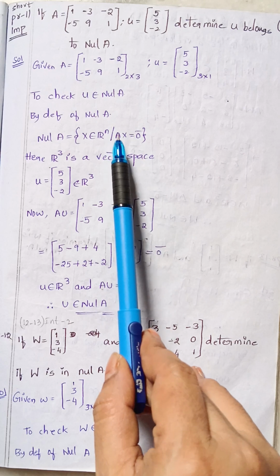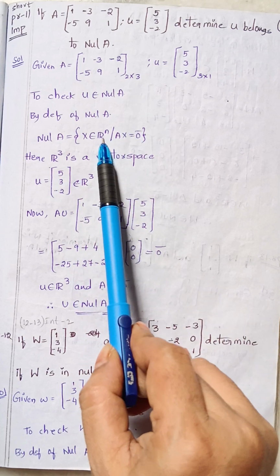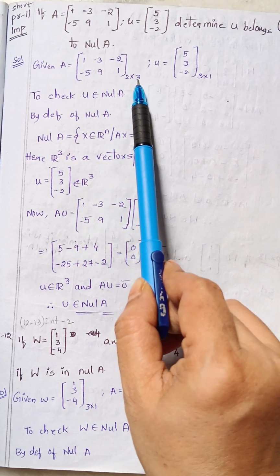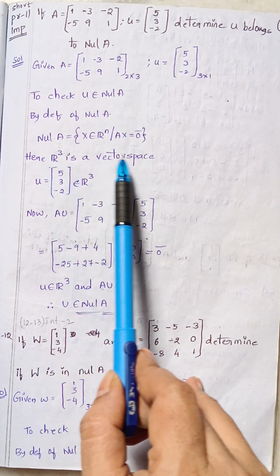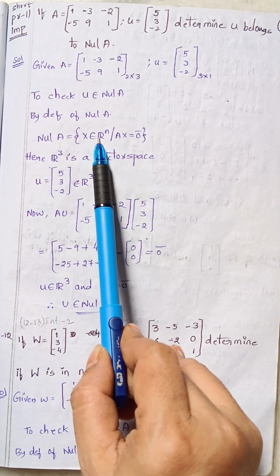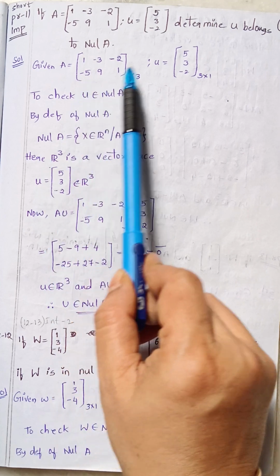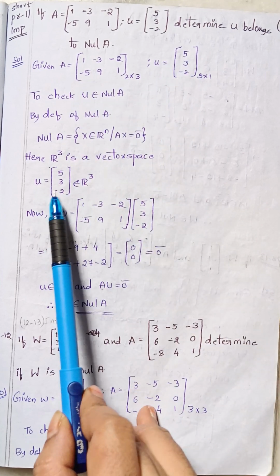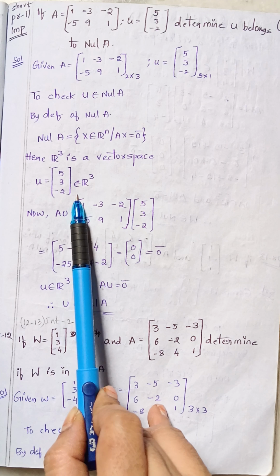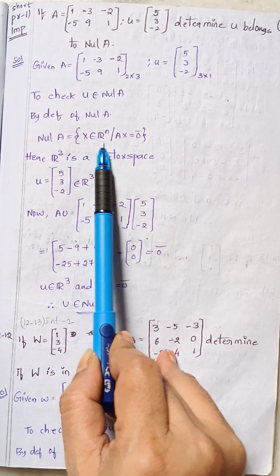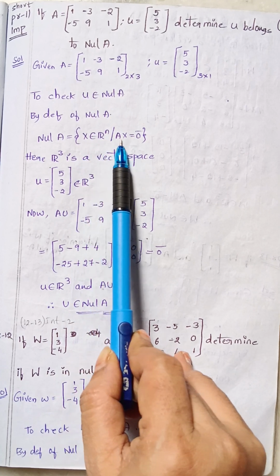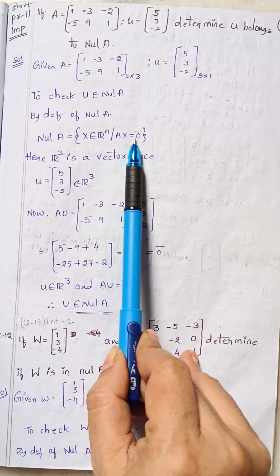So what is the vector space here? R power n. What is n here? The number of columns is 3. So obviously R3 is the vector space. Does U belong to R power 3 or not? Yes. Given U is this one, it has 3 entries, so it obviously belongs to R power 3. So the first condition is proved. Similarly, what is the second condition? AU must be 0 bar.